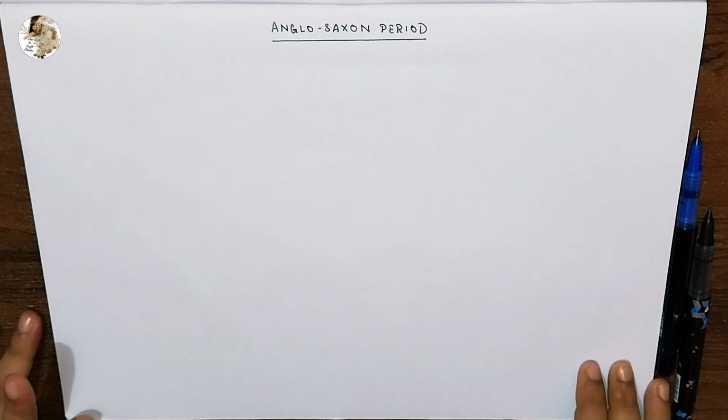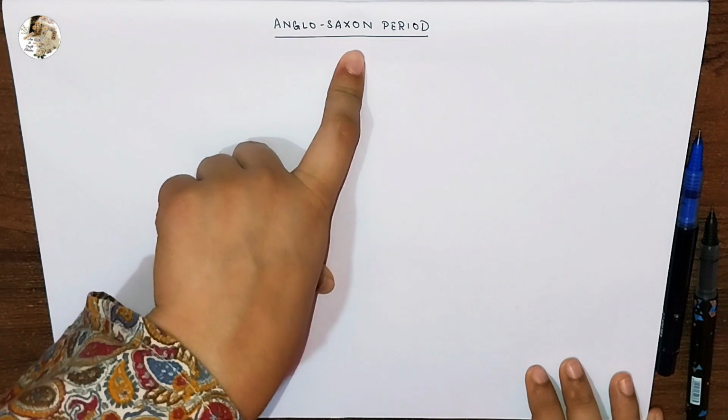So last day we were doing the first literary period, that is the Old English period or the Anglo-Saxon period. So last day we discussed the origin of the English language, the two types of poetry, that is the pagan poetry and the religious poetry. We discussed the pagan poetry in detail with the detailed description of Beowulf. So today we'll start discussing the religious poetry.